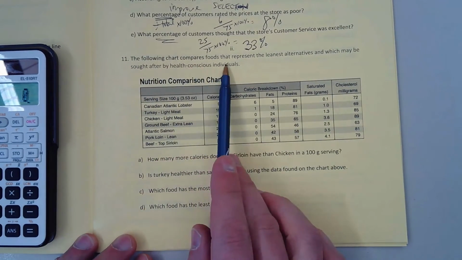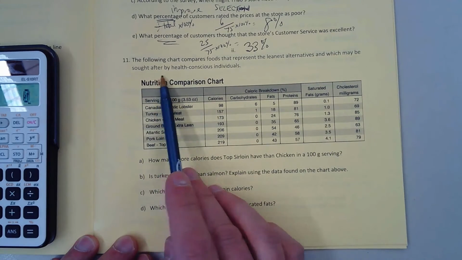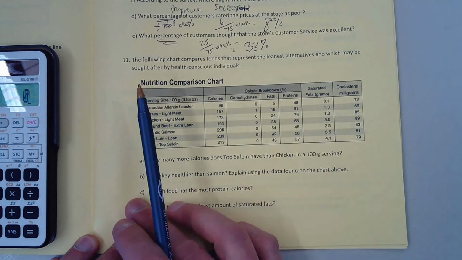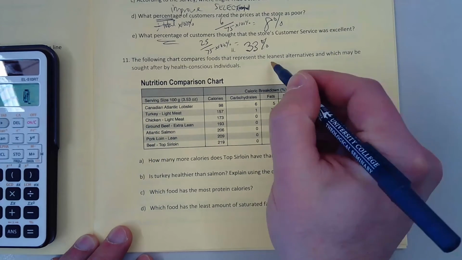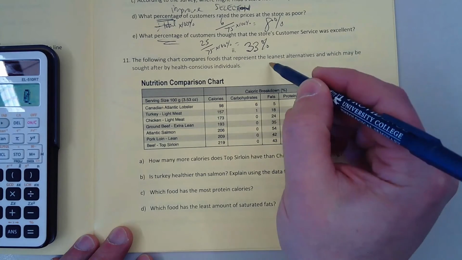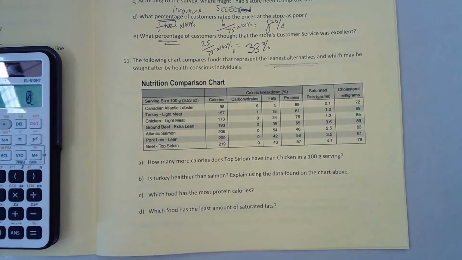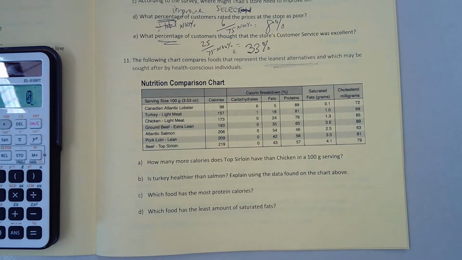Okay, 11. The following chart compares foods that represent the leanest alternatives and which may be sought after by health-conscious individuals. What do they mean by leanest alternatives? That's weird phrasing there. Talking about meat? Yeah, it looks like they're all meats. And when we talk about lean meats, we're talking about meats that are maybe healthier, lower in fat, those kinds of things, right?